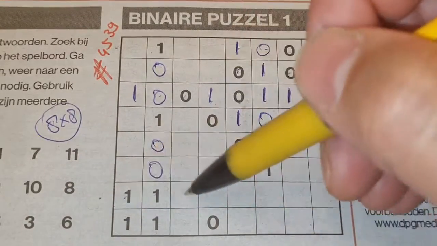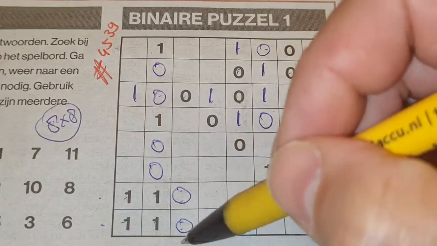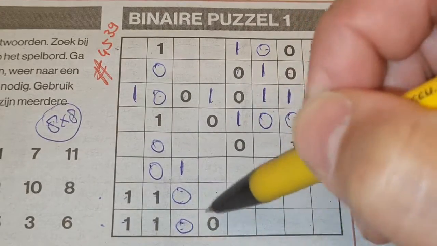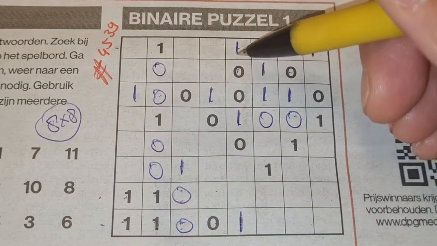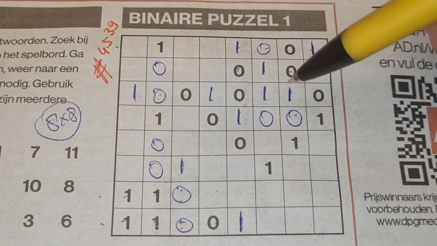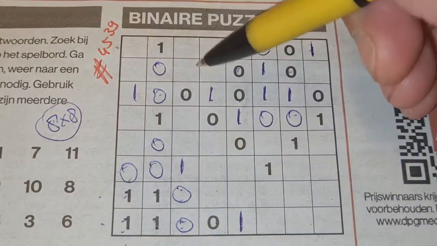Then double 1, here no, there no. Double 1, here no, there no. Double O, here one, there one. Double O, here one, there one. Then I need to double 1, here no, there no.